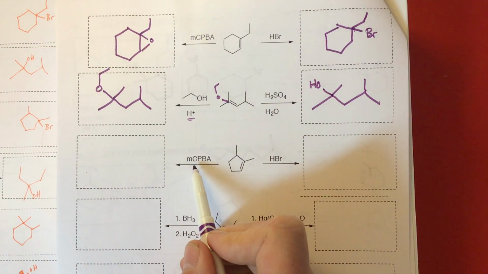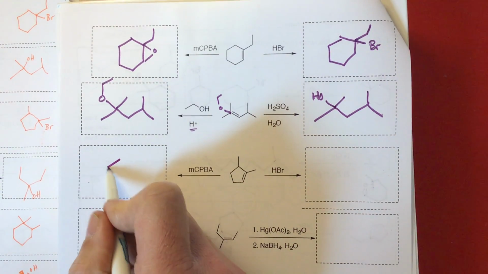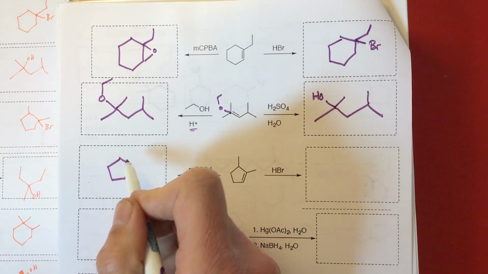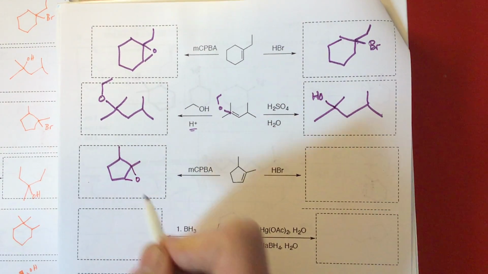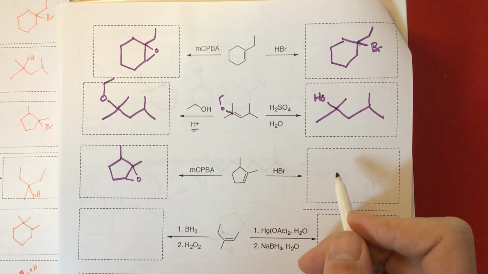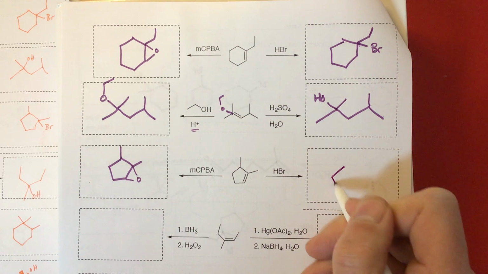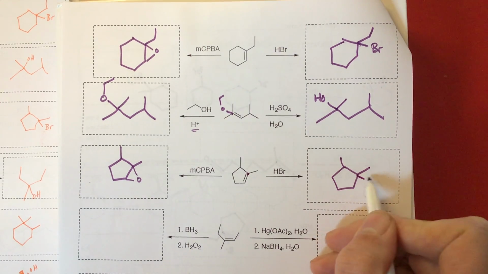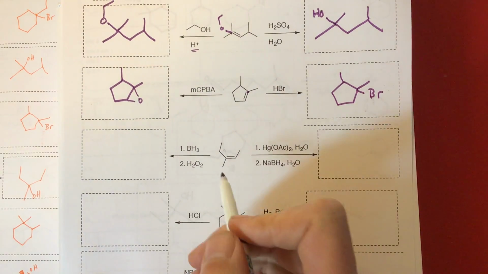We've got another MCPBA, which is going to form our epoxide. So it's going to look something like this with our 5-carbon ring, our pentane ring. So we're going to have our methyls. Again, those didn't change, but now we're going to have our epoxide ring. And then over here we have HBr, so we have hydrohalogenation. Again, that's Br on the more substituted carbon, which would be this carbon right here, which is going to give us Br, like so.